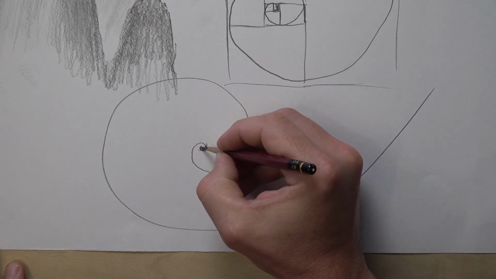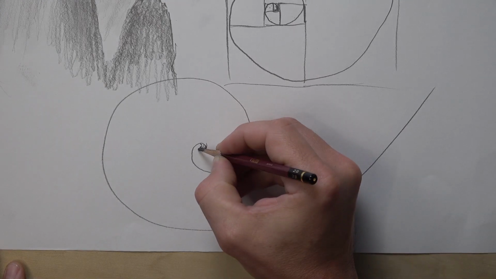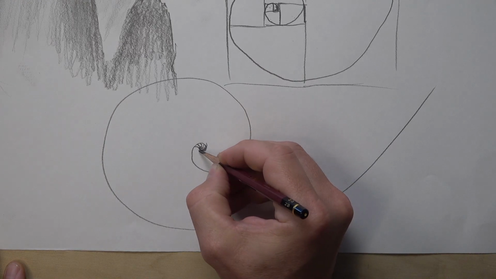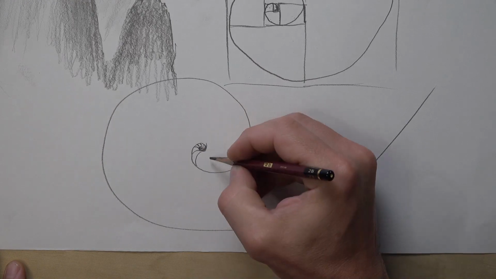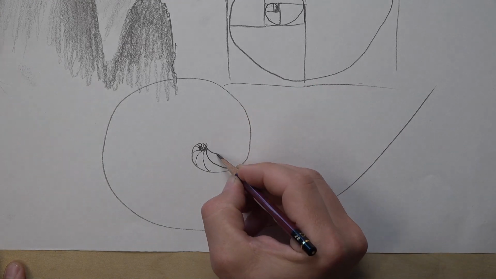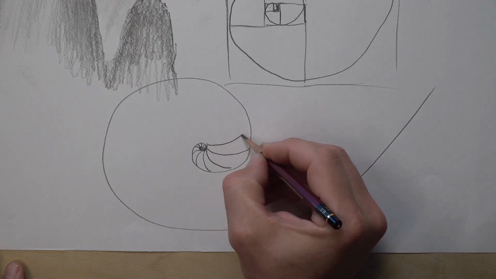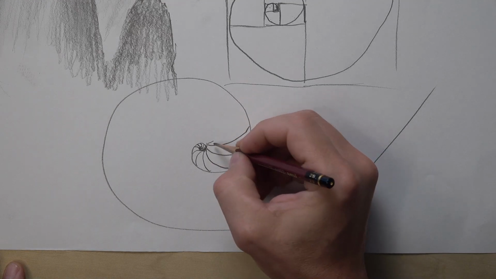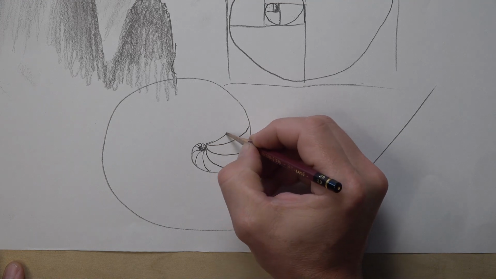So it goes and it fans out. So these arcs are going to be hard for you to see until the whole entire thing starts to get much bigger. And we're starting to get the whole idea of the shell.